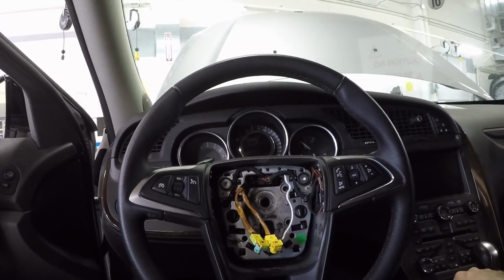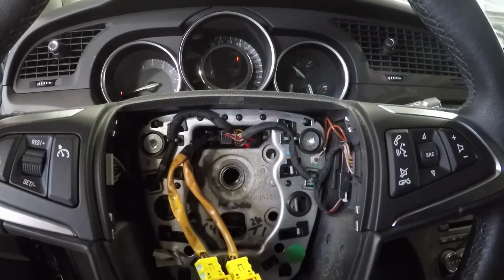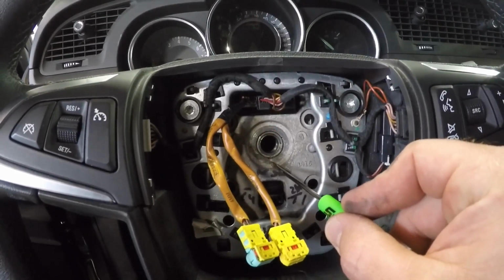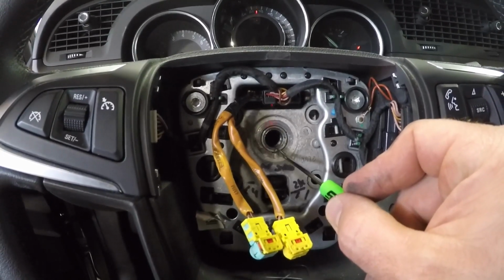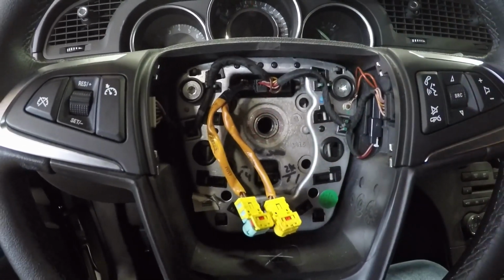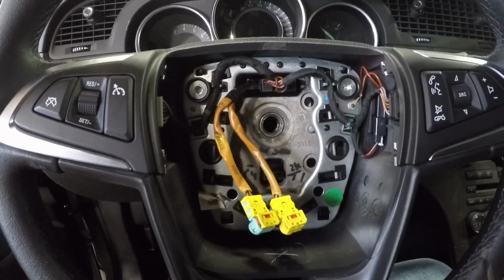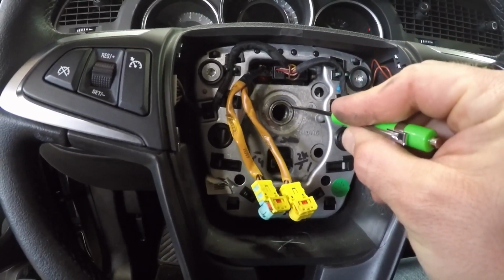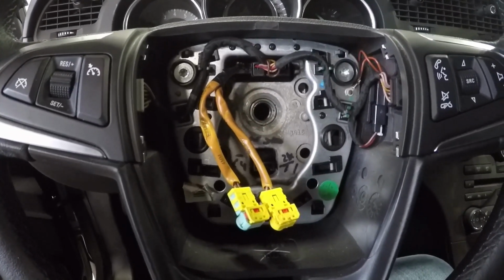If you'll notice, I'll zoom in here so you can see. There is an indication mark here on the steering wheel and also on the steering column itself, or the shaft here. Both of those are indexed so that you can put the steering wheel on straight. And most of the time there are gaps between teeth so that there's only one way you can put the steering wheel on.